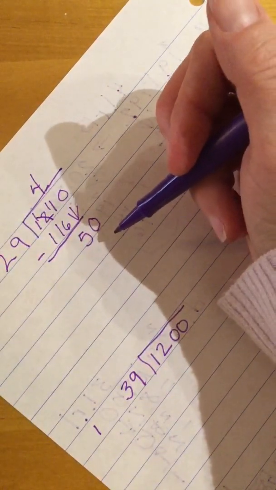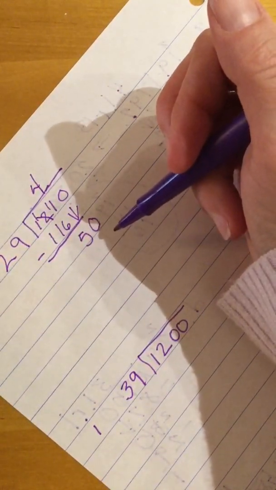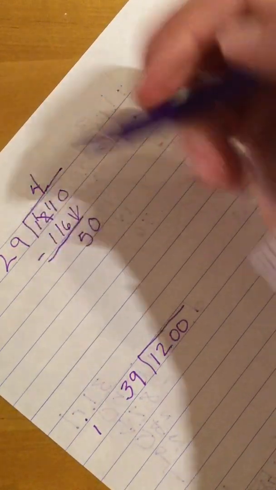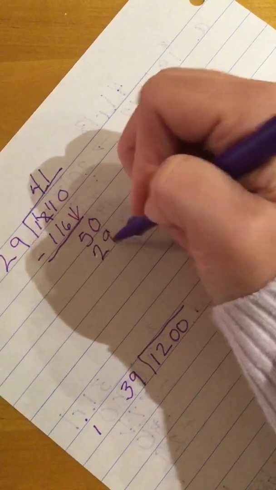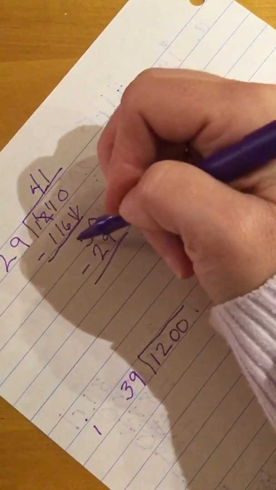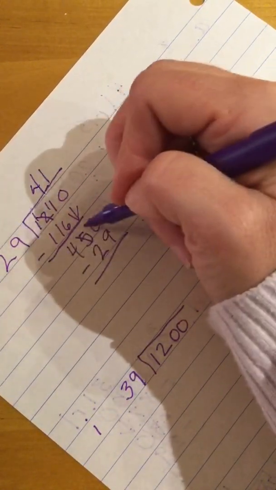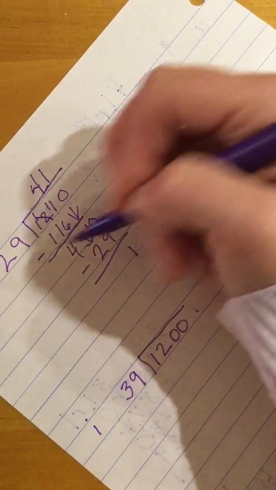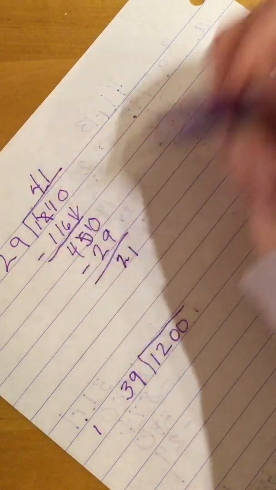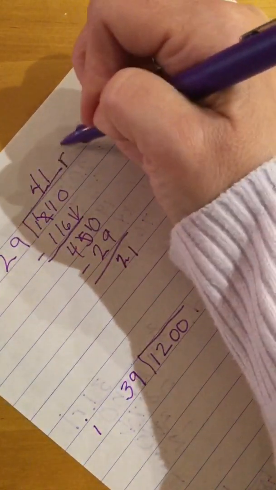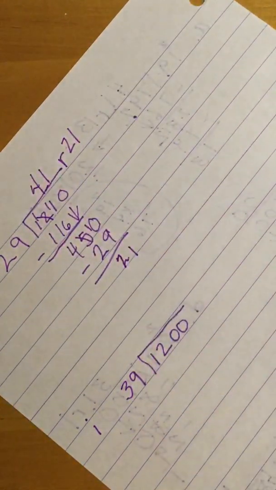Well, if I have that as 30 and I multiplied it times 2, it'd be 60, which is too large. So I know it will go in there once. 29 times 1 is 29. I subtract. I have to regroup. 10 subtract 9 is 1. 4 subtract 2 is 2. My answer for F is 41, remainder 21.